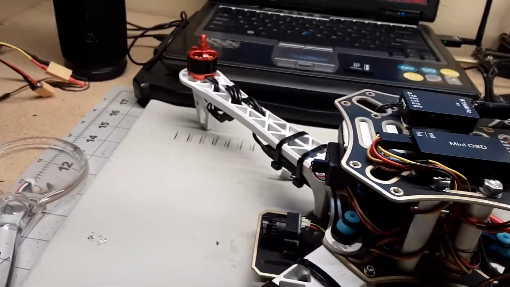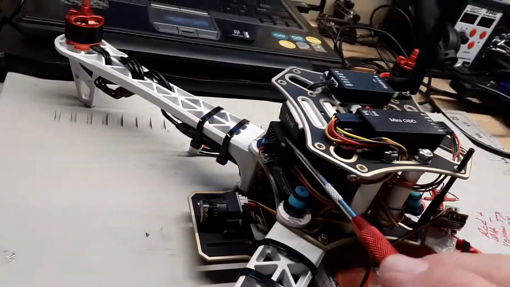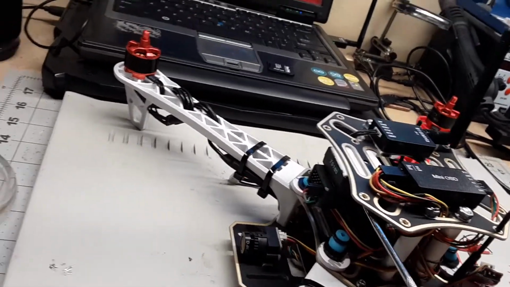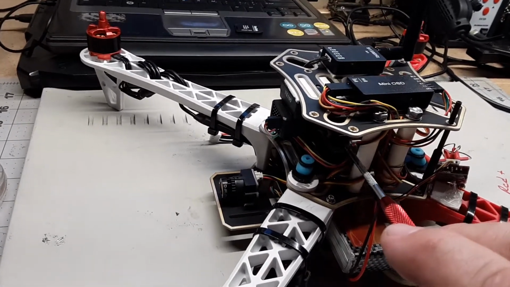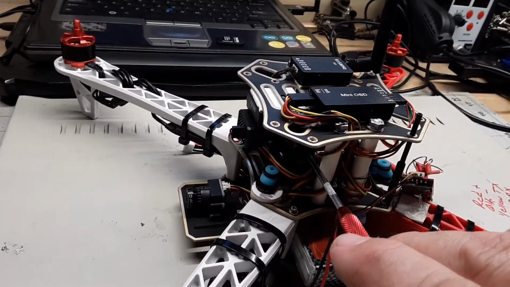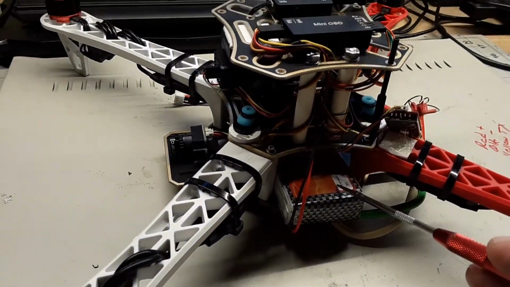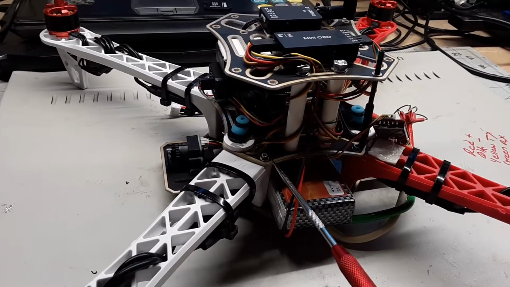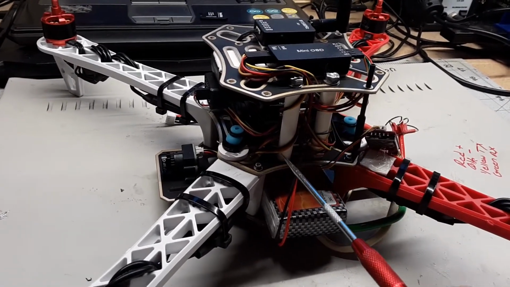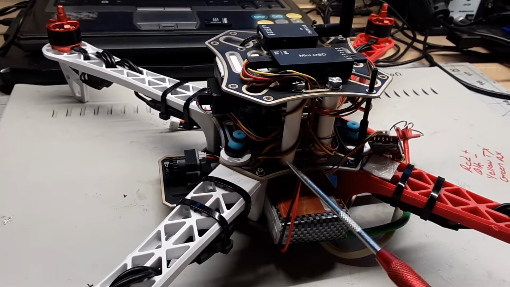Now there's a bunch more pieces and parts on here. You've got your receiver, you've got your GPS module, you've got a flight controller inside here. There's a bunch of components. This, of course, is your battery. Now this is a triple deck setup so that you can put more items on your quadcopter for more functions.